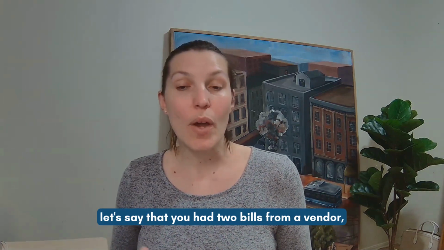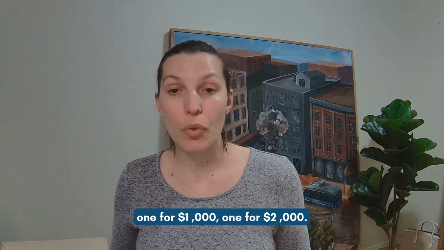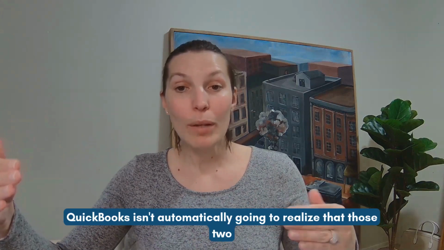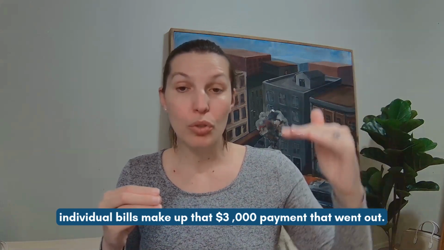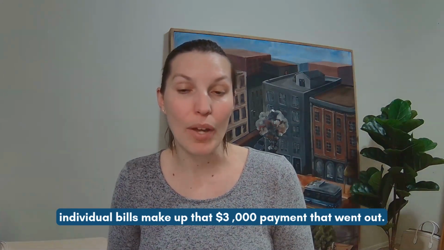Okay, let's say that you had two bills from a vendor, one for $1,000, one for $2,000. Well, if you sent out a $3,000 payment, QuickBooks isn't automatically going to realize that those two individual bills make up that $3,000 payment that went out.